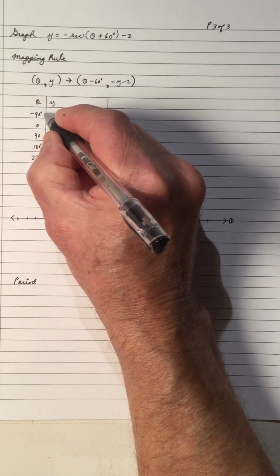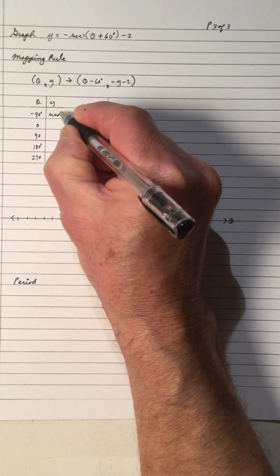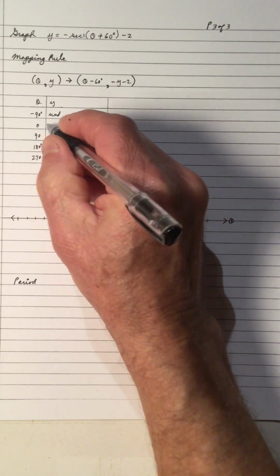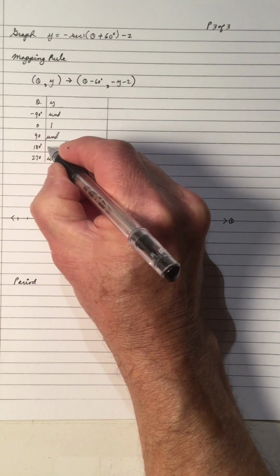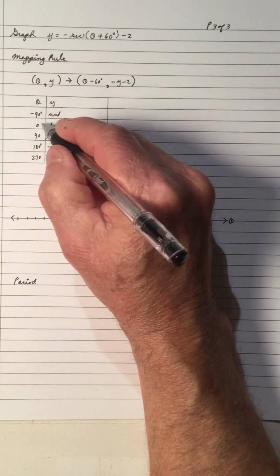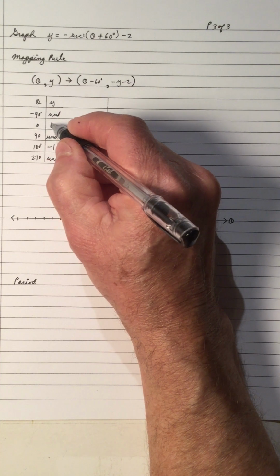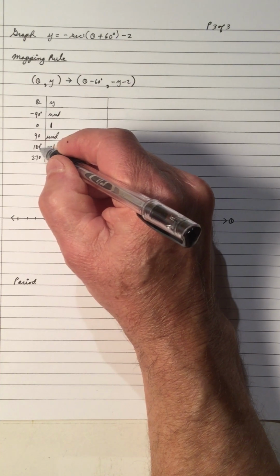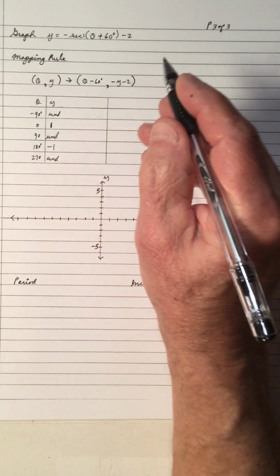At negative 90, it's undefined. It's undefined at 90, undefined at 270. This is 1, this is negative 1. The cos of 0 is 1, reciprocal is 1. Cos of 180 is negative 1, reciprocal is negative 1.